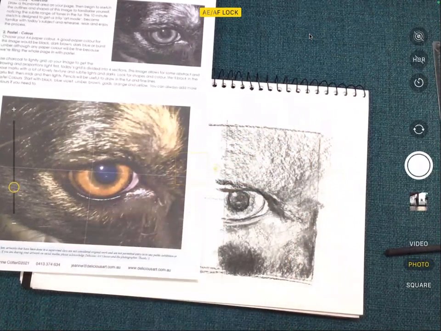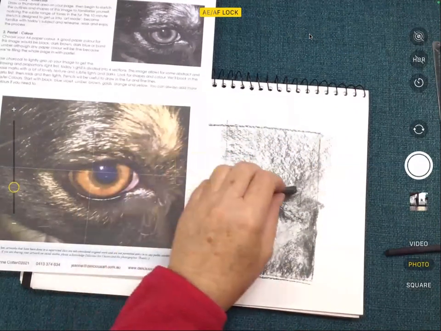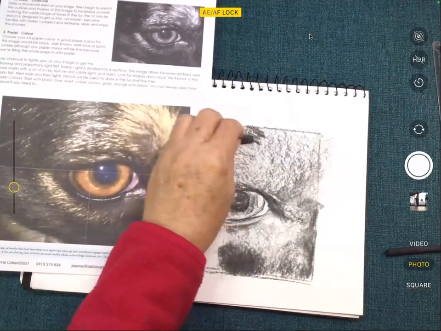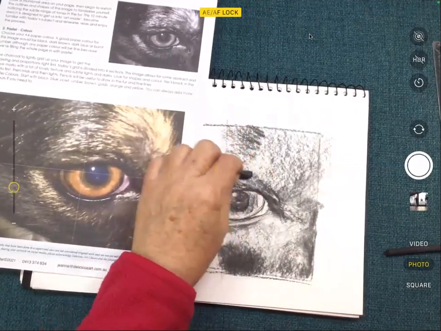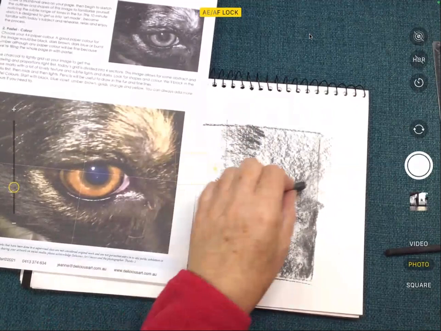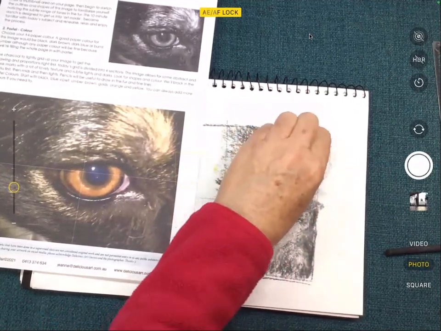Okay, so that's that bit. And then we've got a little bit of dark just through here. So it's a bit darker there. It's a bit darker above the eye. Got a lovely dark area just up on the right, top right corner. It's nice and dark through there.